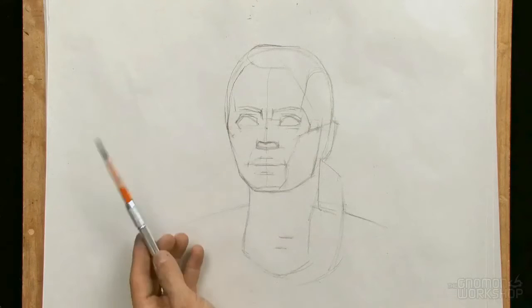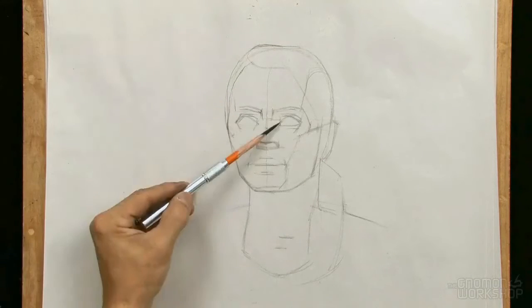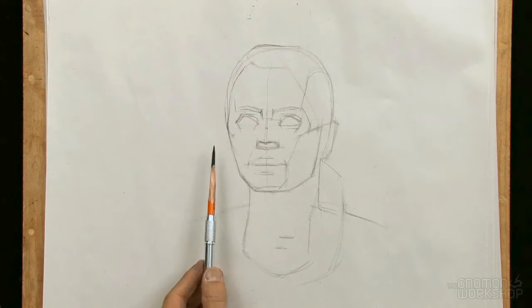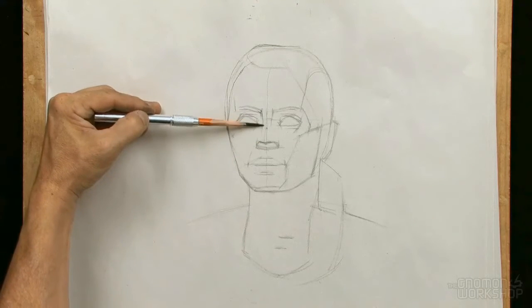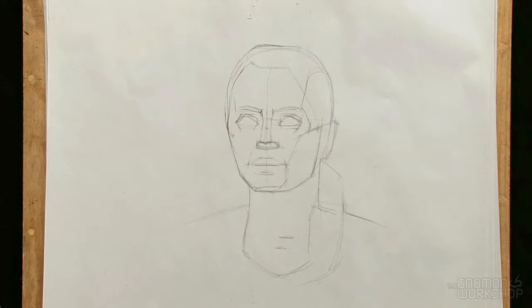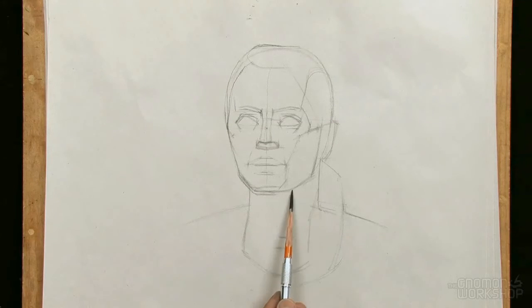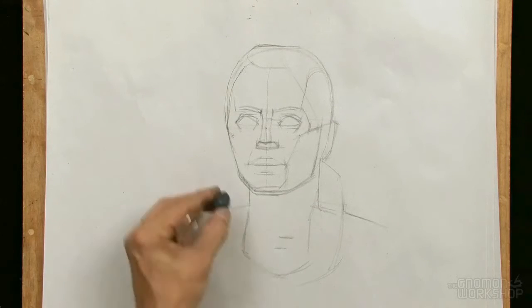So now getting back into the eyes, I'm doing the same type of thing with the eyes that I've been doing with all the other features. I'm locating the corners, the left corner, the right corner, the topmost point, and the lowest point in the shape, and I'm making markings.